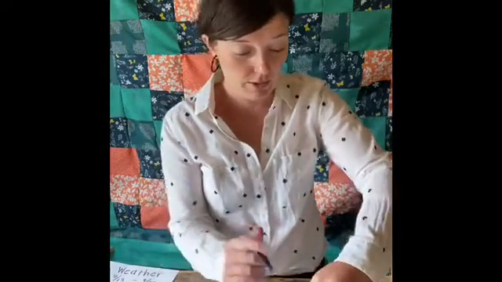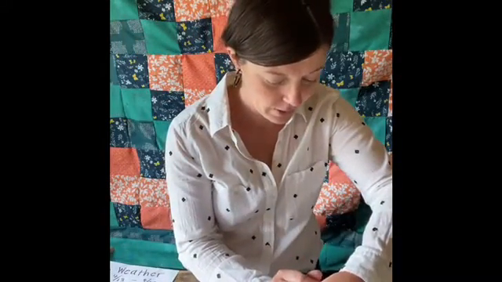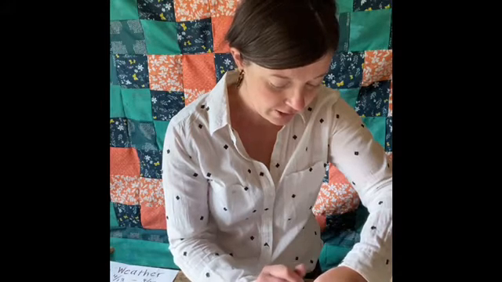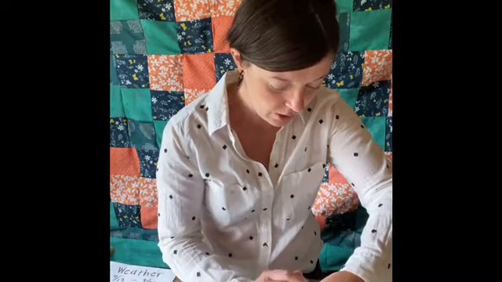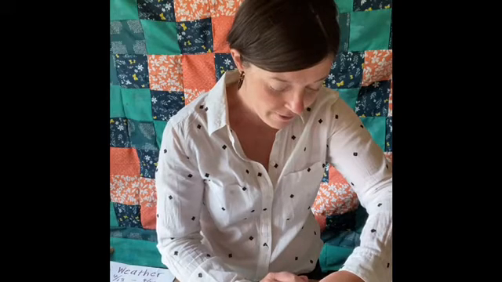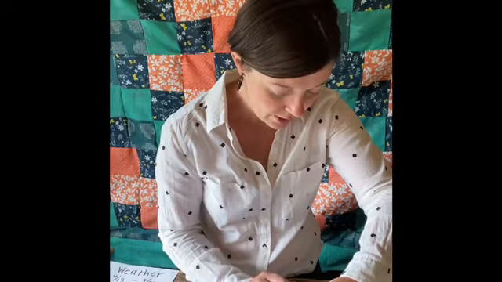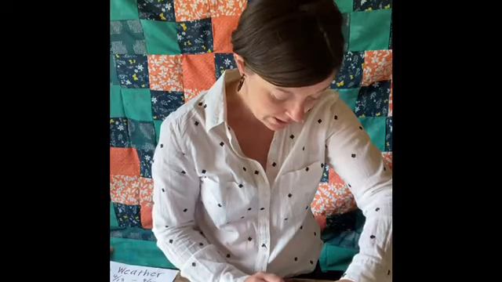I'm gonna write it and then I'll show it to you so it doesn't look so messy. 1 inch, you can abbreviate. 3/4 of an inch. 1/2 of an inch. 1/4 of an inch, and 0 inches.